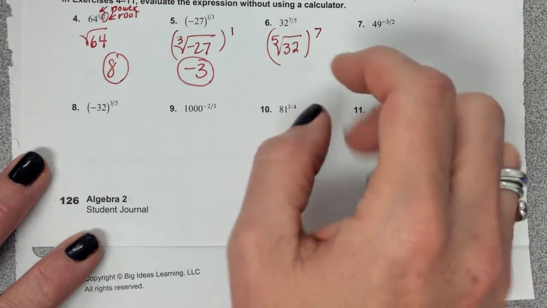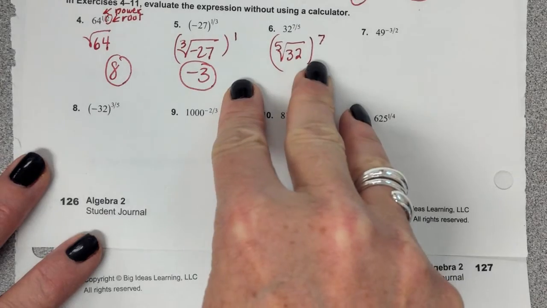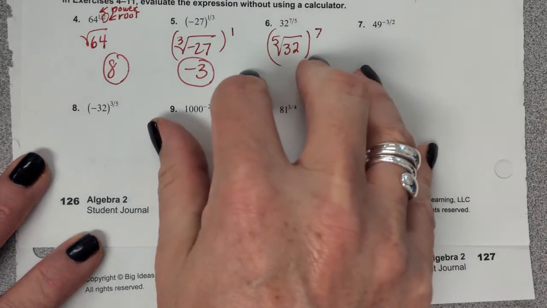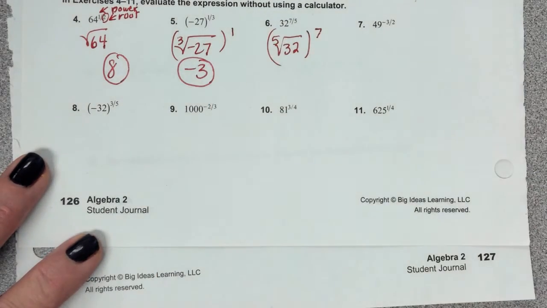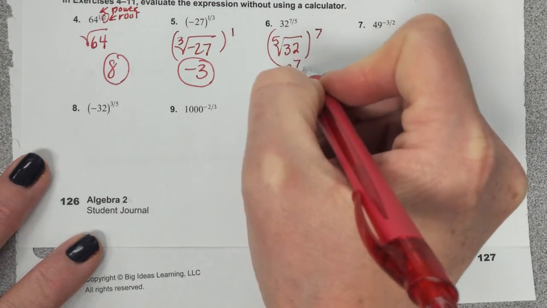You guys think it might be 2? Somebody said 2. So what's 2 times 2 times 2 times 2 times 2? That's going to be 32. So therefore, the 5th root of 32 is 2.